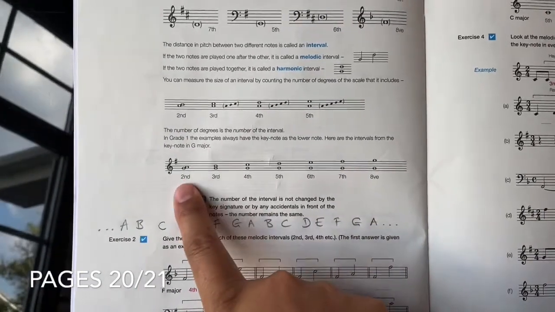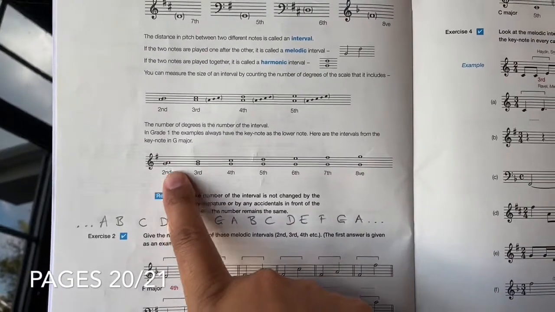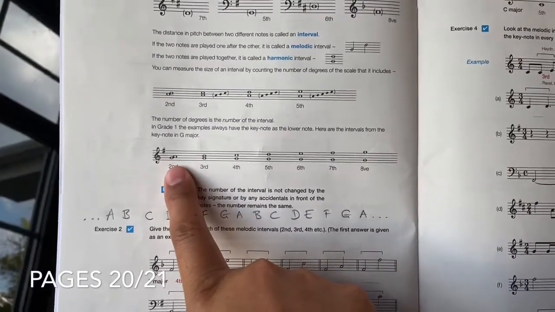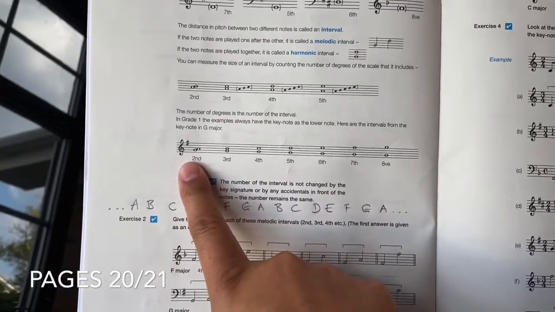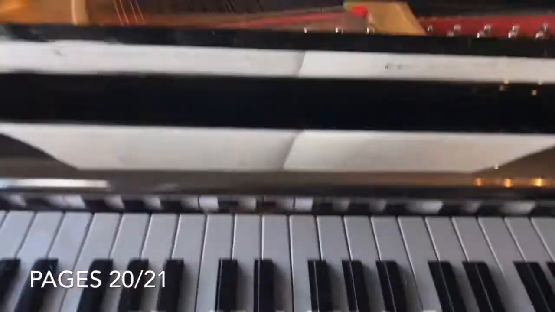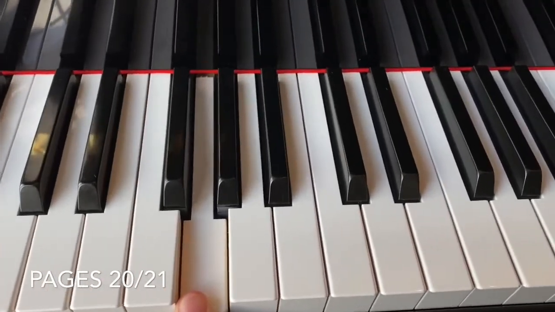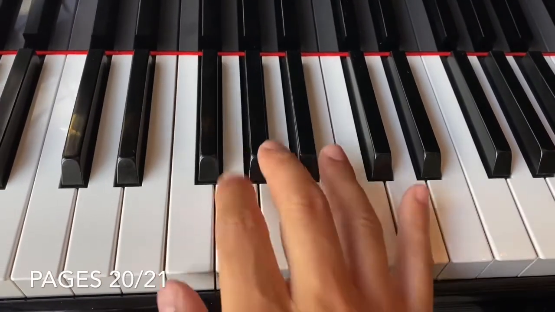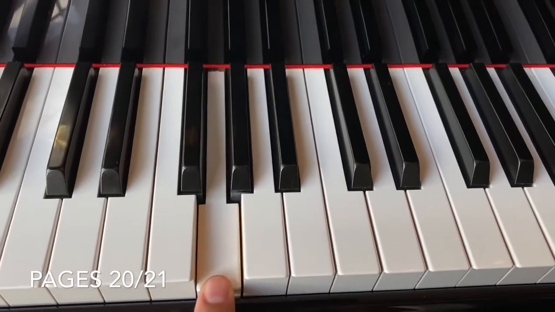As it discusses here, it says in grade 1, the examples always have the key note as the lower note, so you count from the bottom note. So in all of the exercises, the bottom note is 1, okay? And then you count up these. So for example, let me show you on the keyboard, it's just as easy to recognise. We've got our first note there, which is a G on the piano, okay? So we've got our 3 black notes. We identify the white note in between, which is a G, okay?